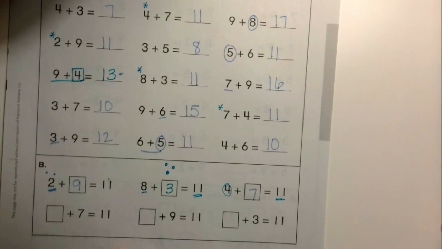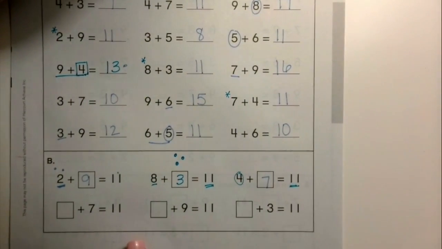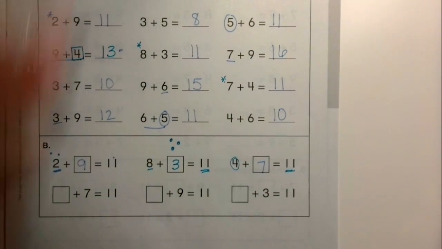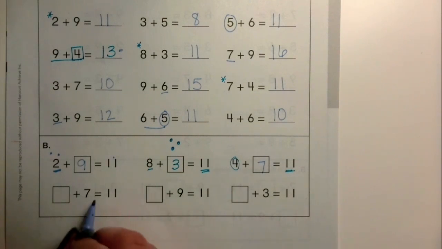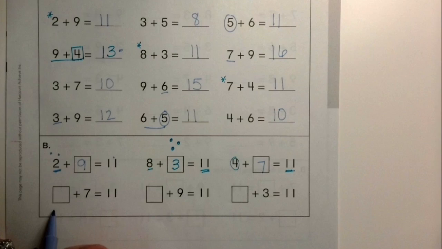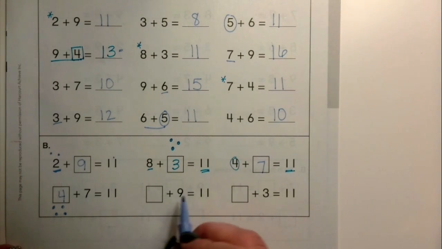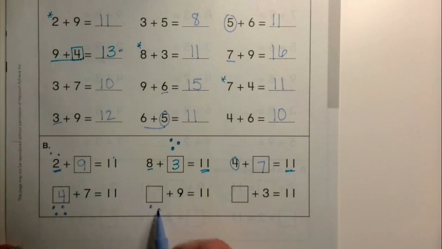Okay, same thing for the bottom. You can use that line. You can use your red folder. What plus 7 is 11? Start at 7 and count until you get to 11 because they're pretty close. 7, 8, 9, 10, 11. 4. What plus 9 is 11? Start at 9, count till you get to 11. 9, 10, 11. That's 2.